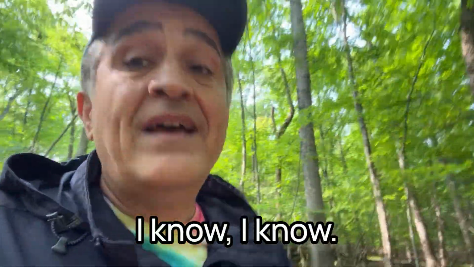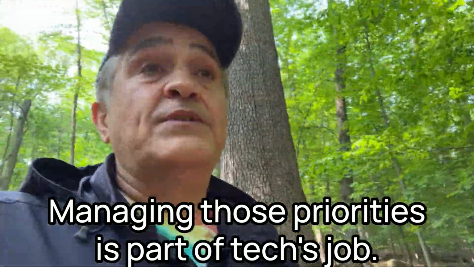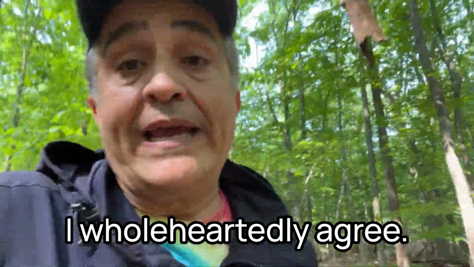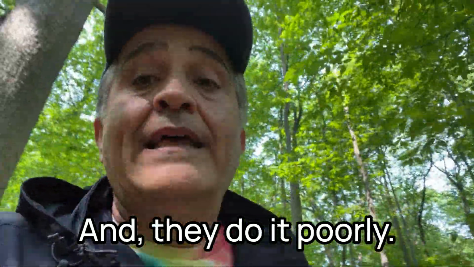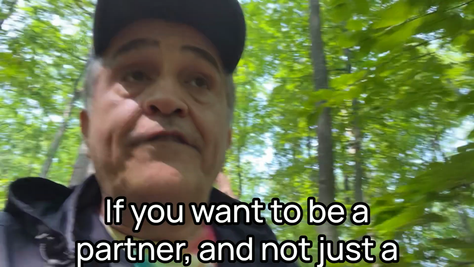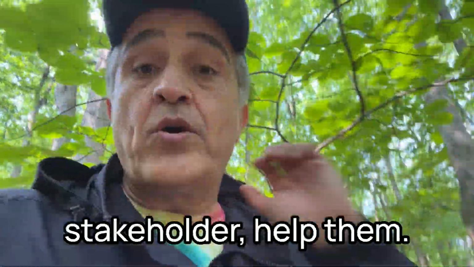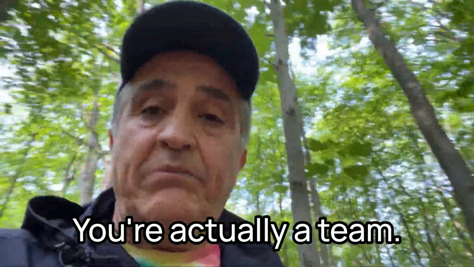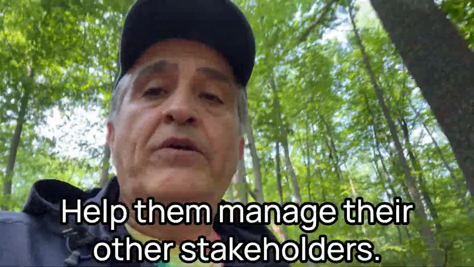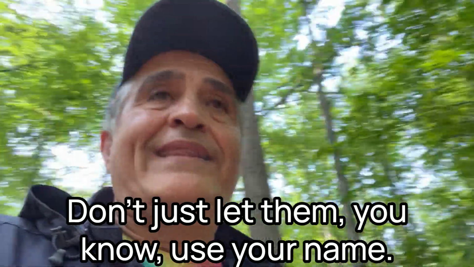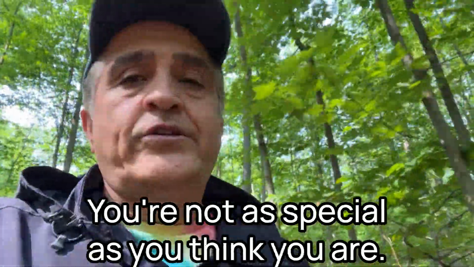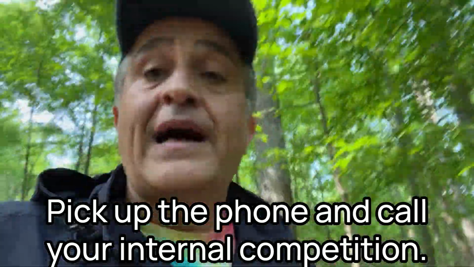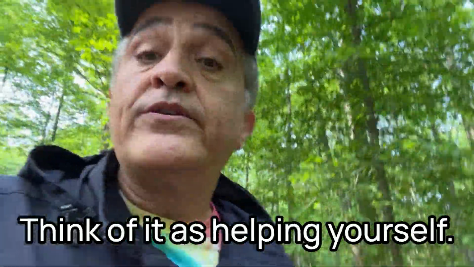I know, managing those priorities is part of tech's job. I wholeheartedly agree. And they do it poorly. If you want to be a partner and not just a stakeholder, help them. You're actually a team. Help them manage their other stakeholders. Don't just let them use your name. You're not as special as you think you are. Pick up the phone and call your internal competition. Think of it as helping yourself.